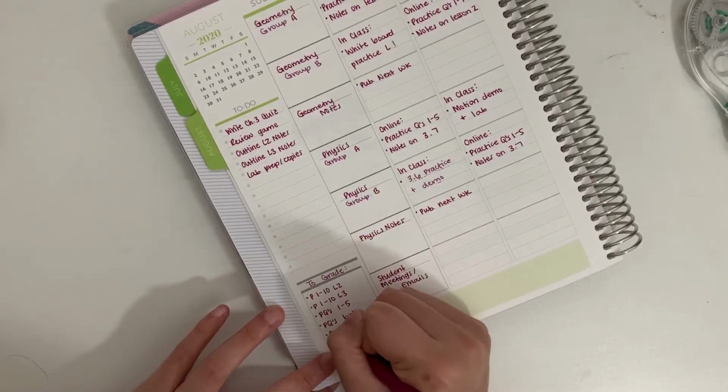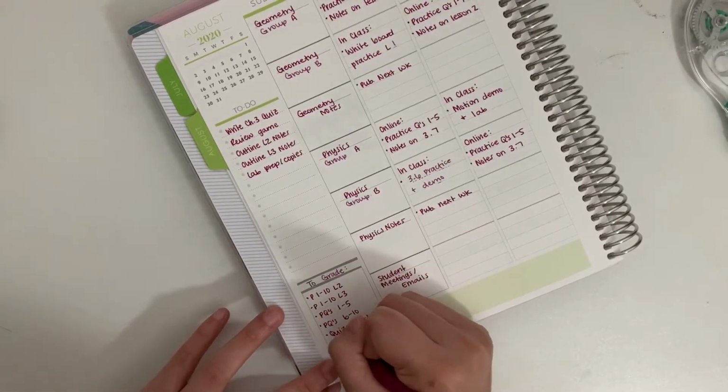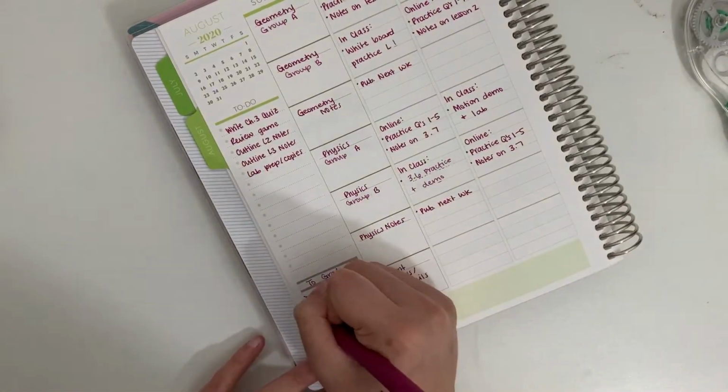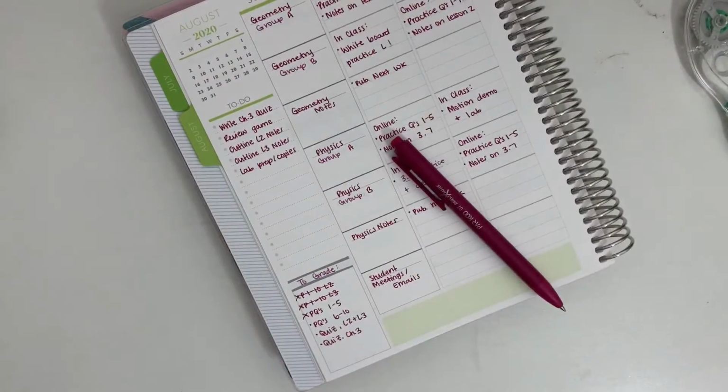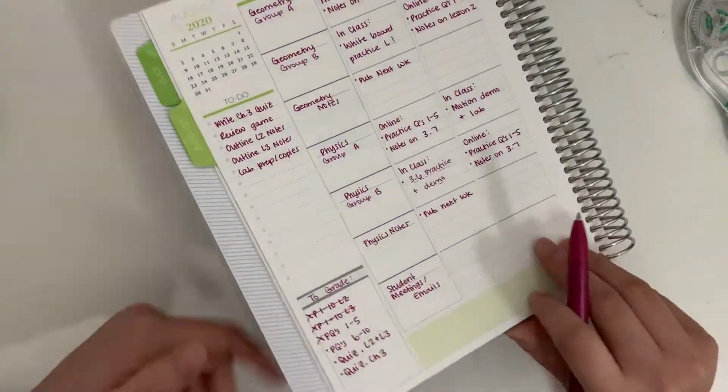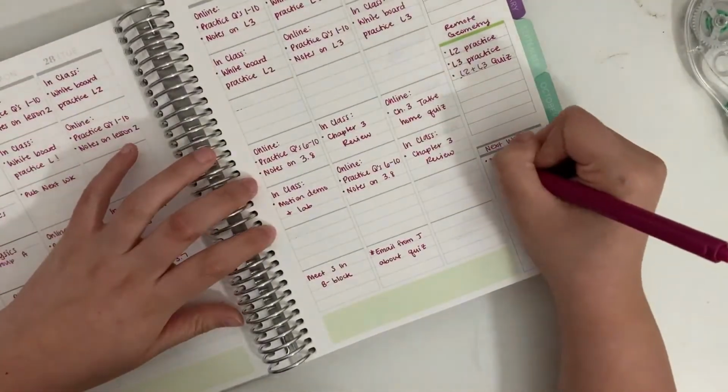And my idea here is that I'll cross out the bullet points when I have graded the assignment, and I'll scratch it out completely when I have returned the assignment to my students. I really like that box.